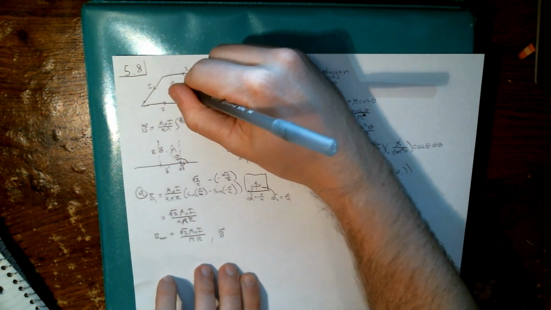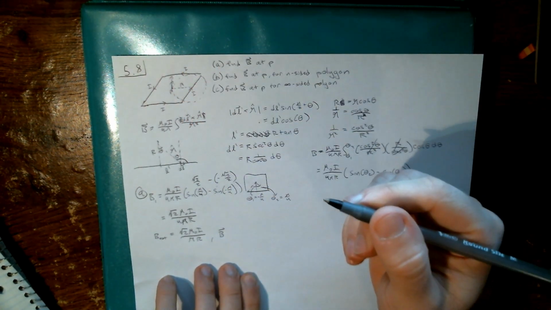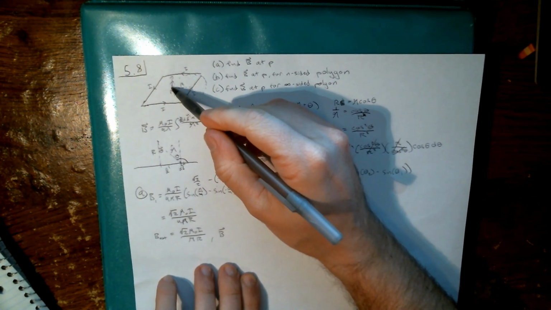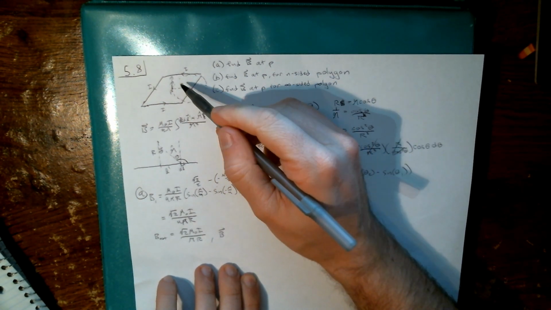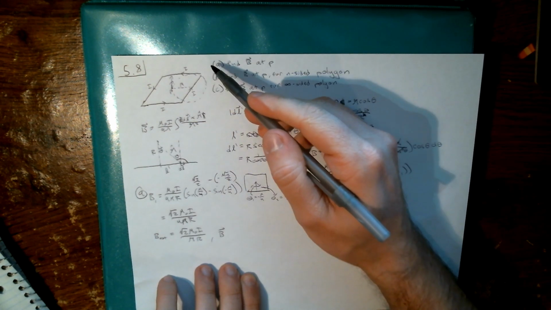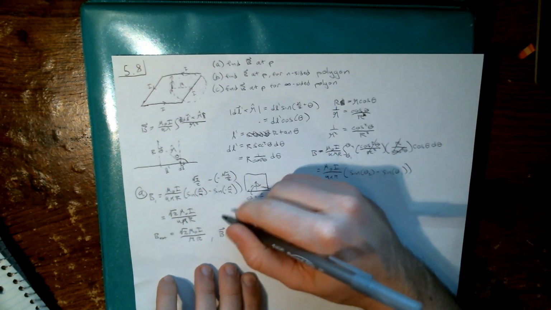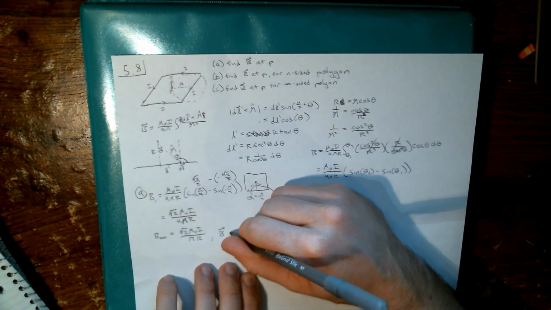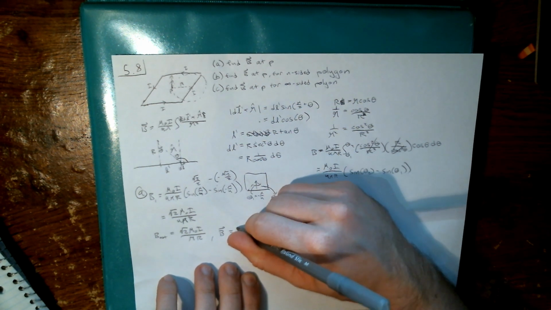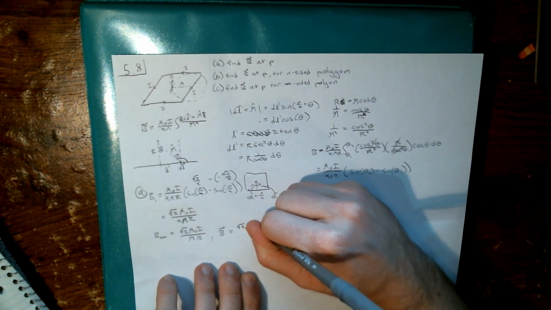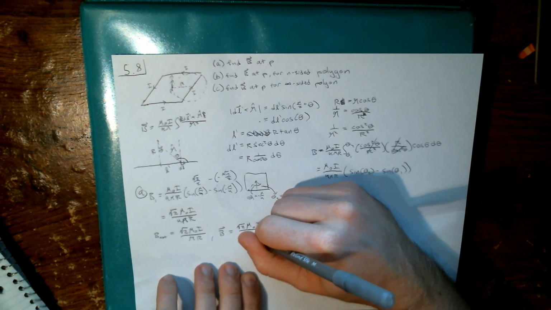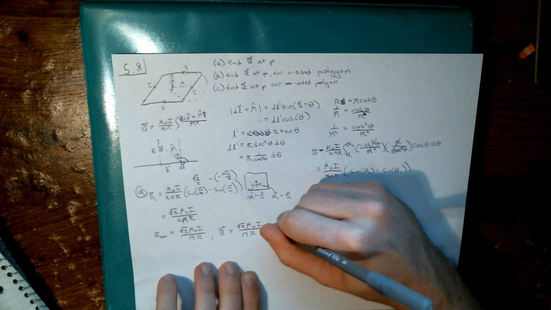It's going to be pointing up. So if we want to call this direction the z-hat direction, we could also call it the phi-hat direction for any of these Amperian loops. Just for the sake of maintaining a consistent coordinate system, we're just going to call that up the positive z-hat direction. So it'll be equal to root 2 mu naught I over pi r positive z-hat direction.